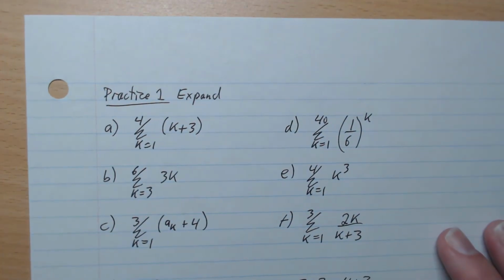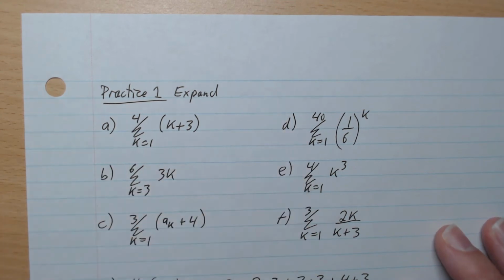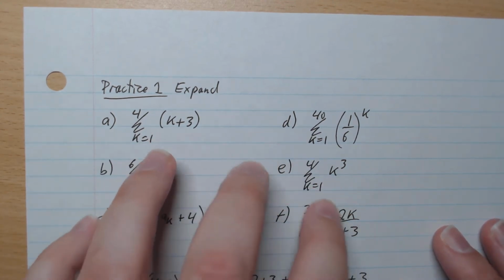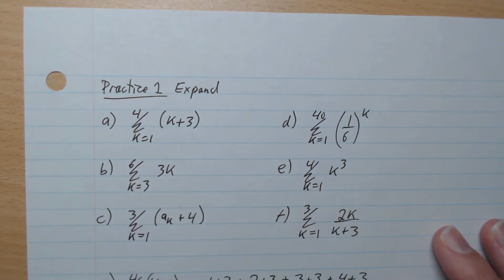Okay, time for some practice. A, B, C, D, E, F, go ahead and pause the video and expand those sigma notations.